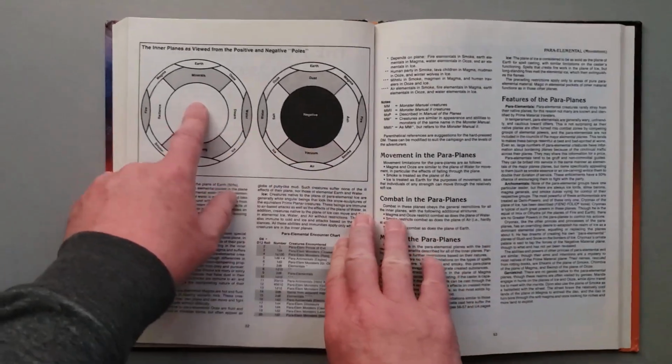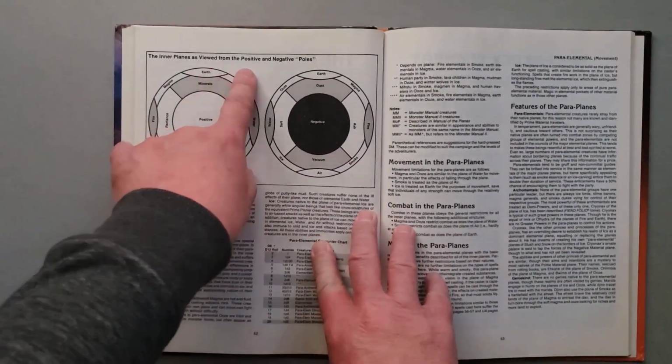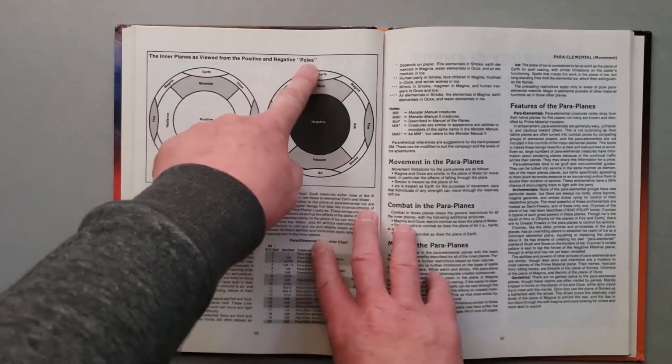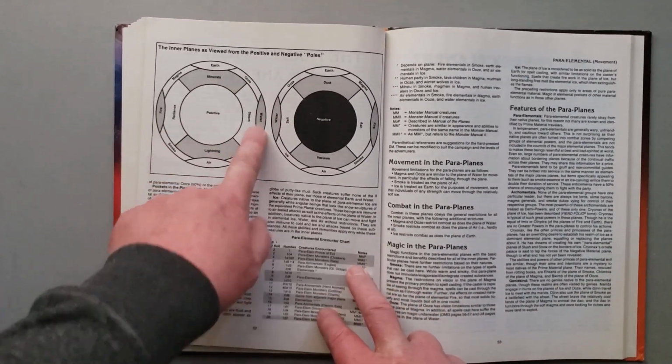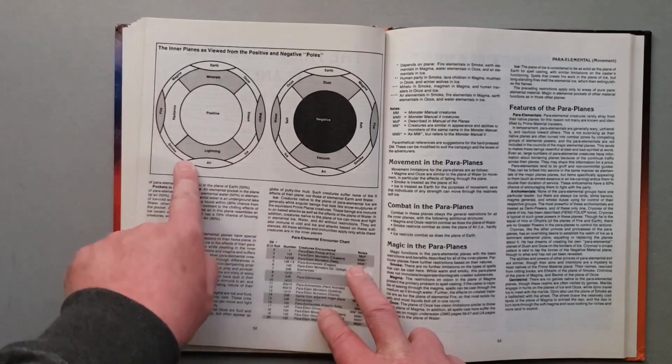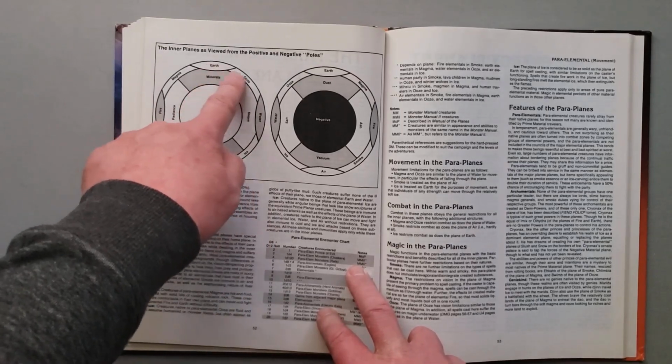But notice this also, they're starting to talk about the positive and negative poles or energy planes that interact with these different elemental planes. So here you see, there's earth, ooze, and water.